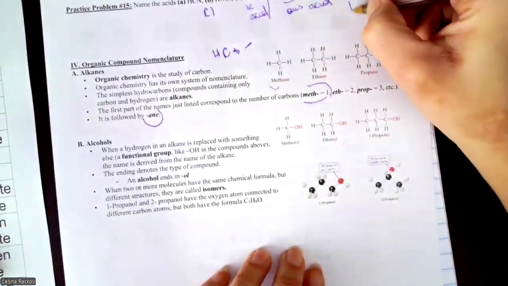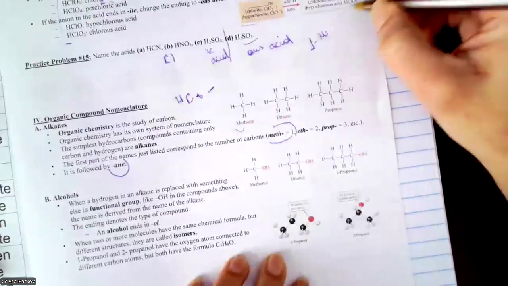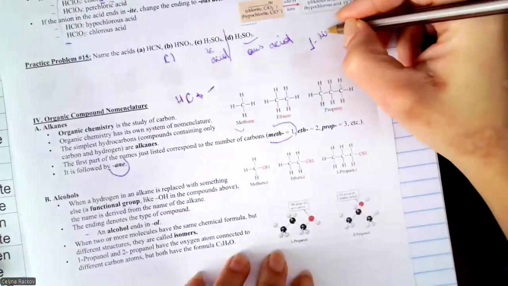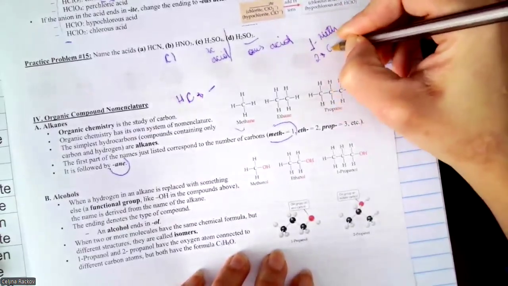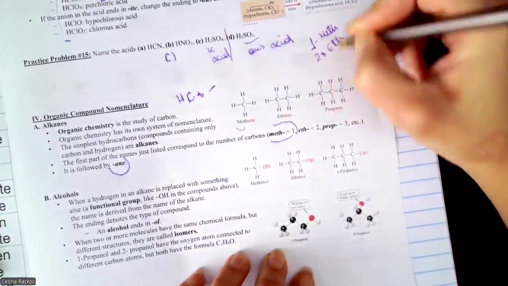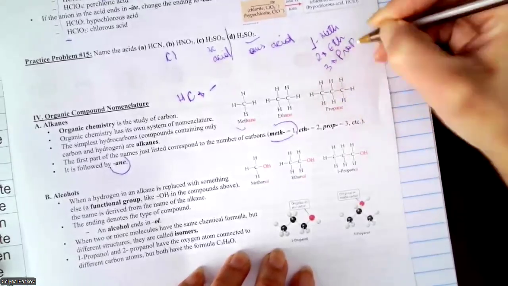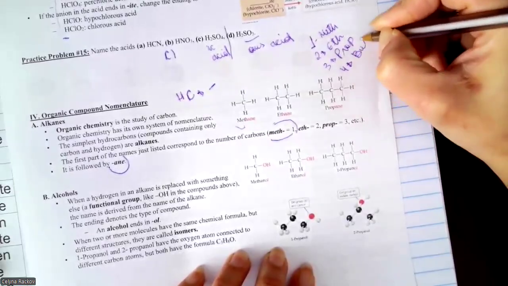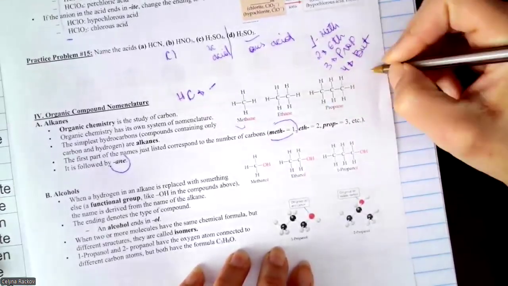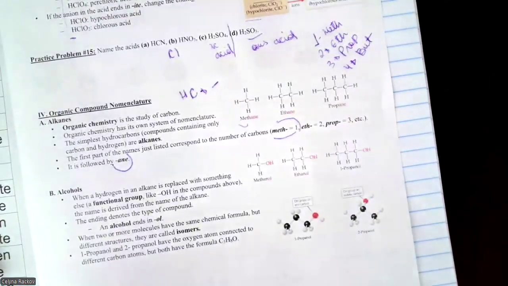Four is but. And after 4, 5, 6, 7, 8 is the normal prefix way that you already know, like the Greek one.